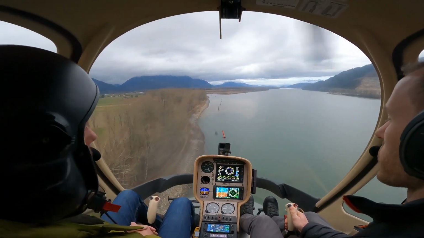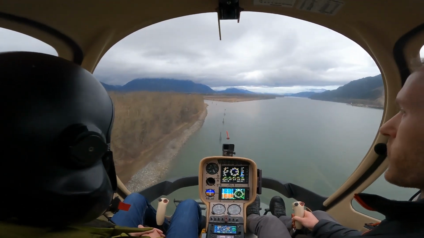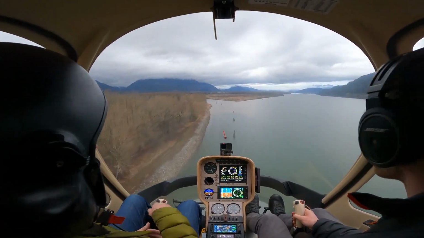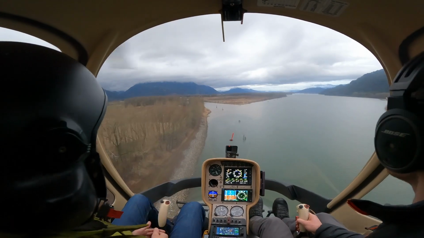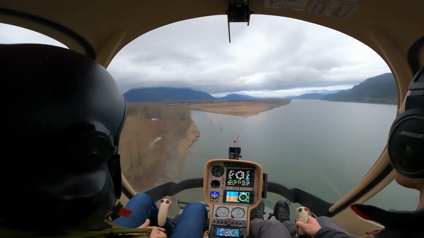Bumpy there with the wind. Try and iron it out with me flying. So if we look off in the distance now, along the tops of the trees, we can use that as reference. Just stay along here.